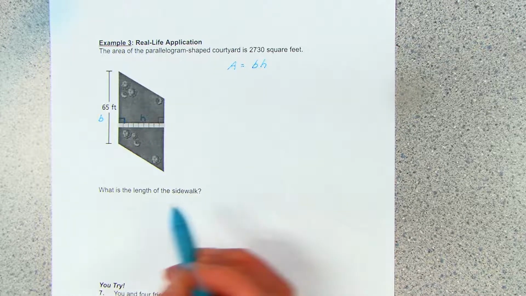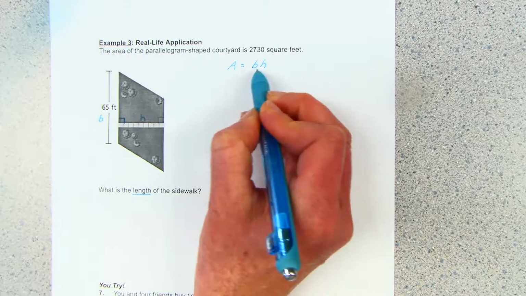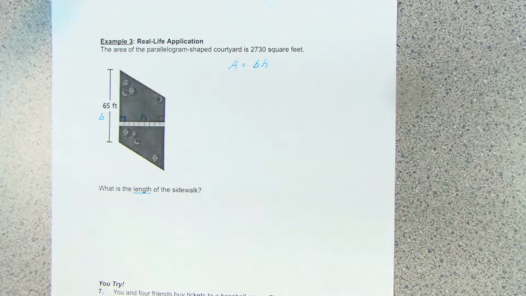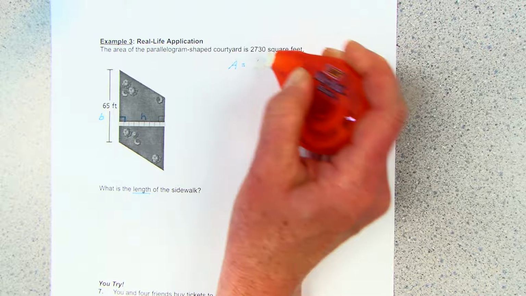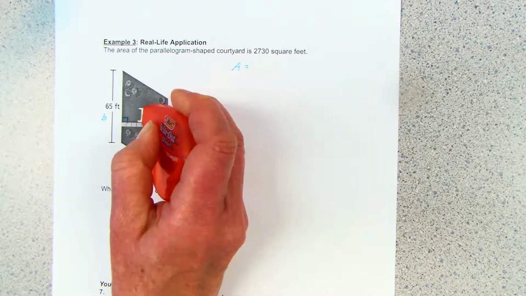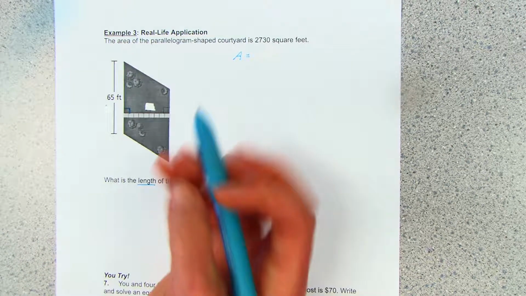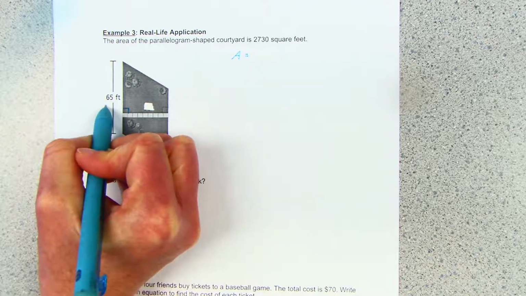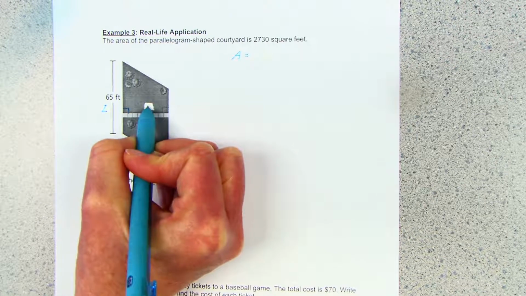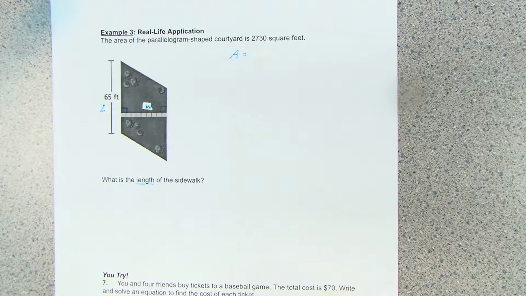2,730 square feet. And they want us to find the length. Oops, I should have written it as, let me change that. They're giving it to us as length times width instead of base times height. That's a little confusing. Sorry, we'll use the same language that we use with a rectangle. So this is going to be the length, and this is going to be the width. I really like base and height better.